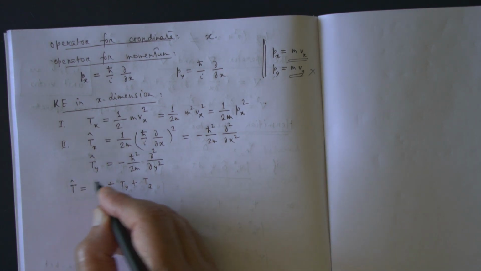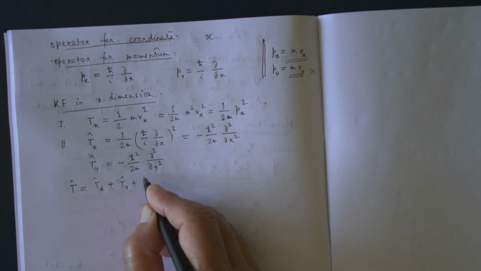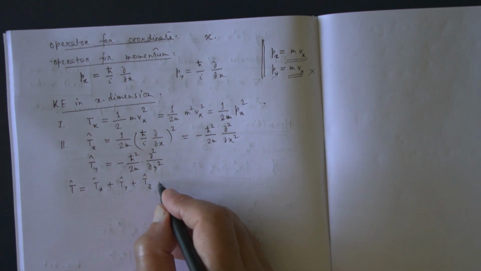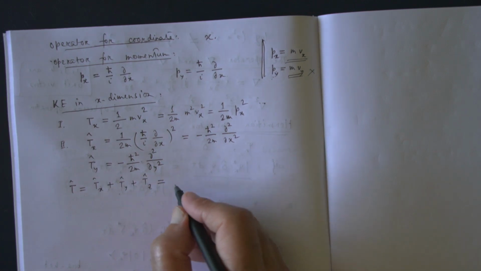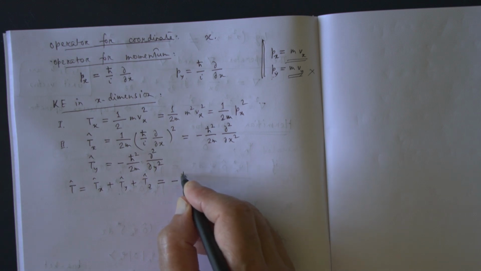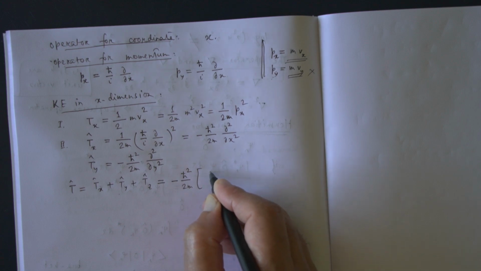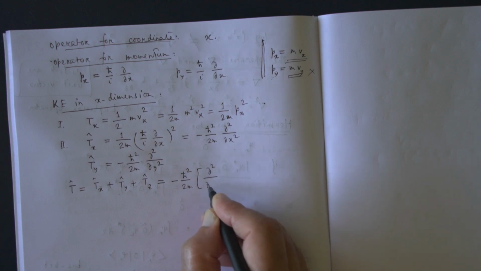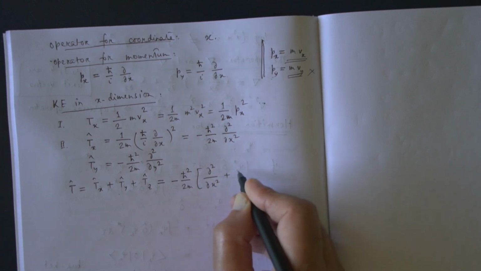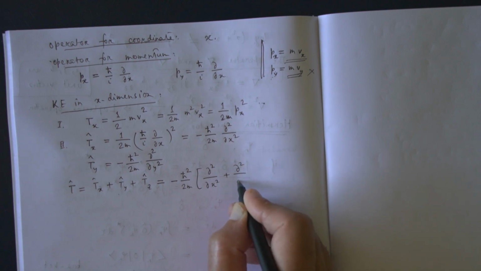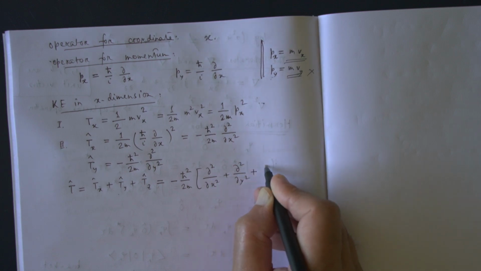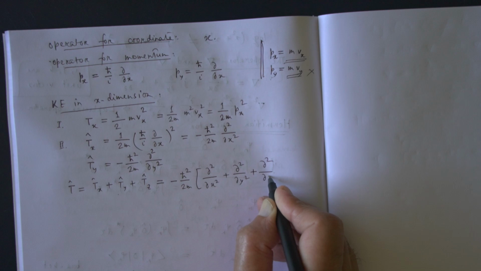If we write the operator, we can write minus h bar square by 2m times del 2 del x square plus del 2 del y square plus del 2 del z square.